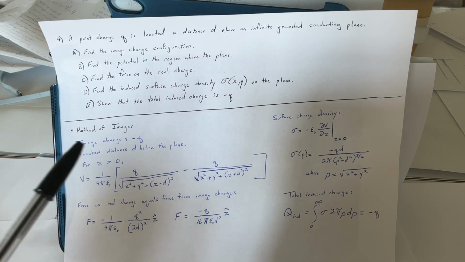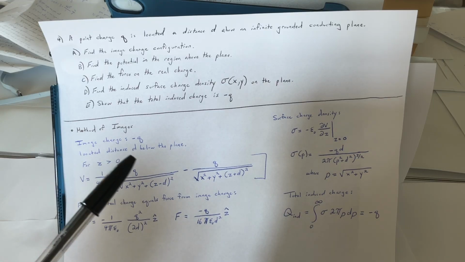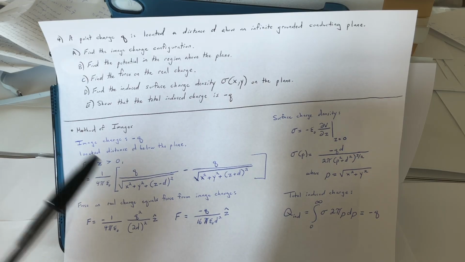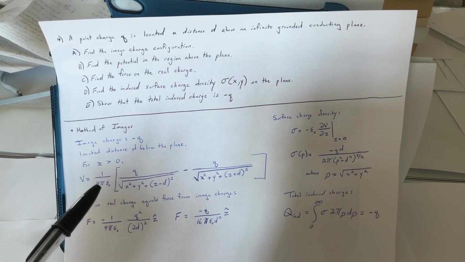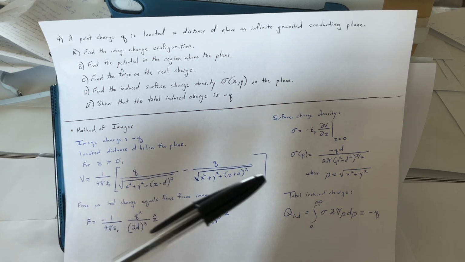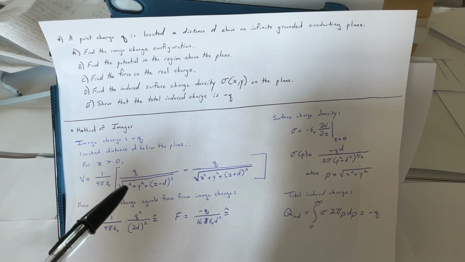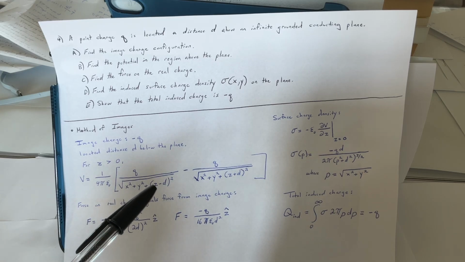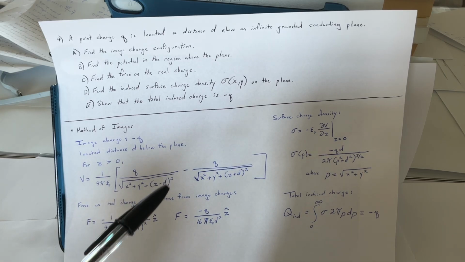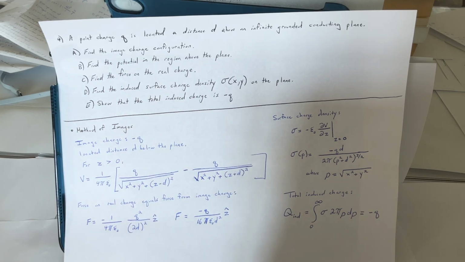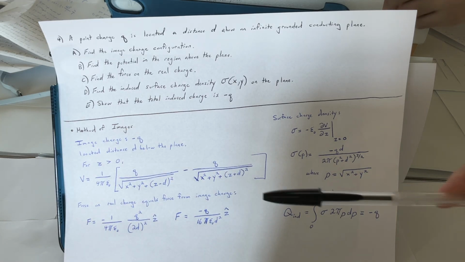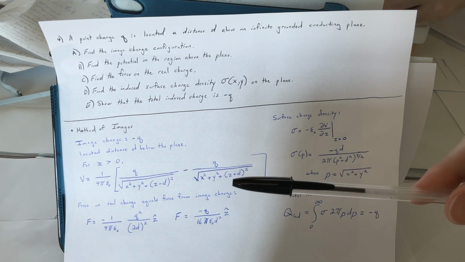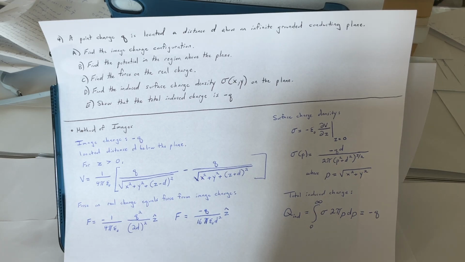So the image charge is negative Q, located a distance d below the plane. For z > 0, V is going to be equal to 1 over 4 pi epsilon naught times this whole quantity, Q over the square root of x squared plus y squared plus the quantity z minus d squared, minus Q over the square root of the quantity x squared plus y squared plus the quantity z plus d squared.